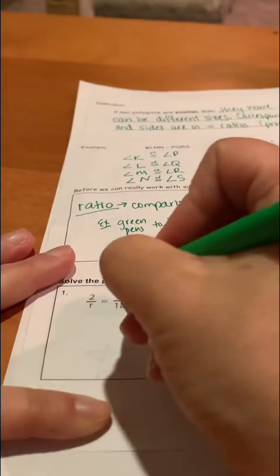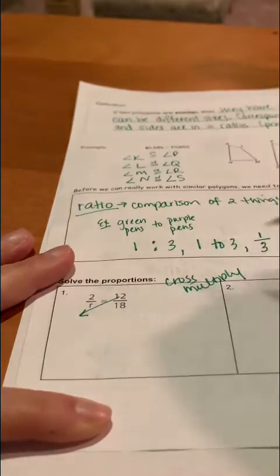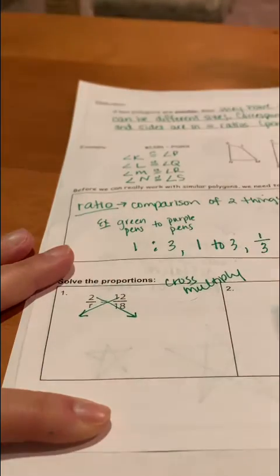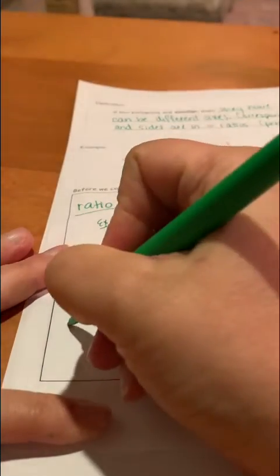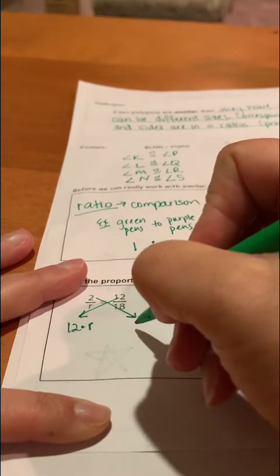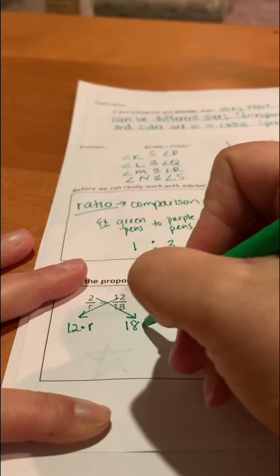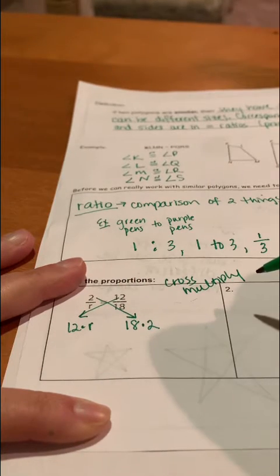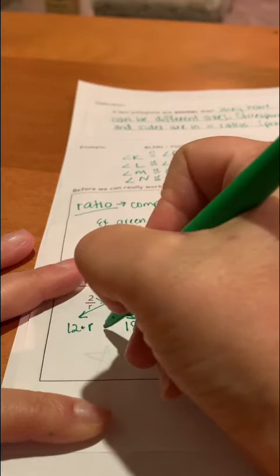To cross multiply, I multiply the things diagonally. So I do 12 times r. I do 18 times 2, or 2 times 18, doesn't matter the order. And the equal sign goes in between them.